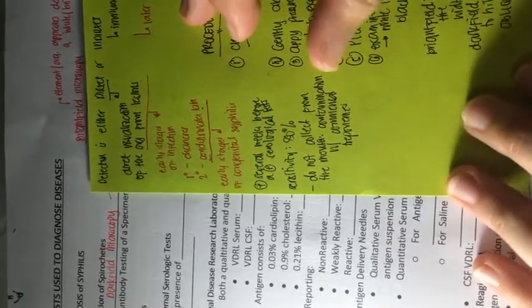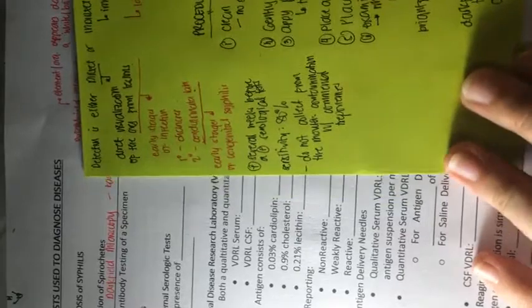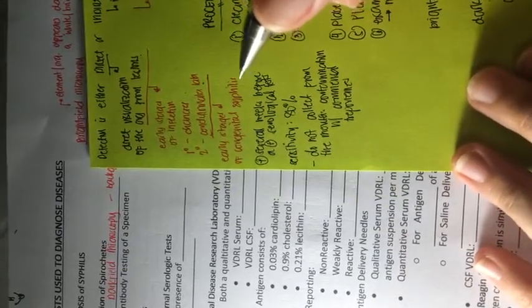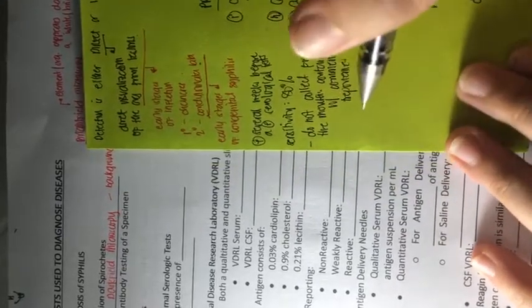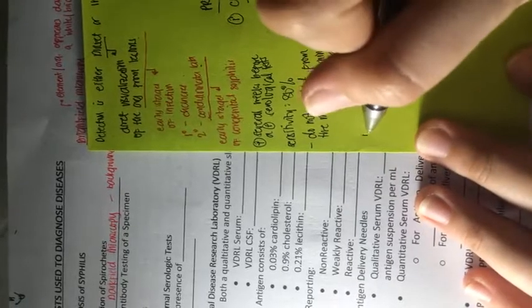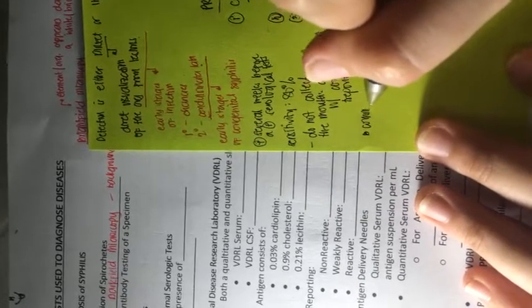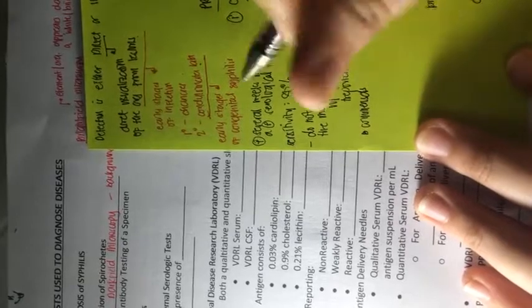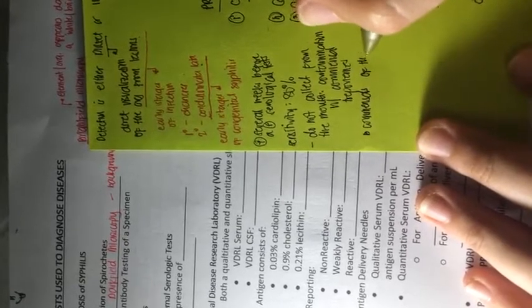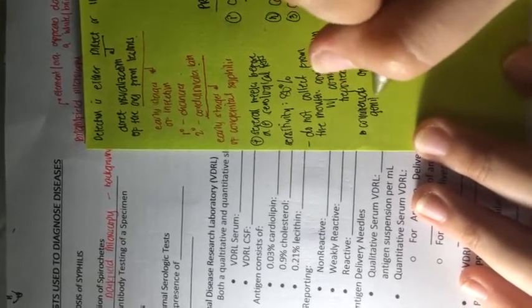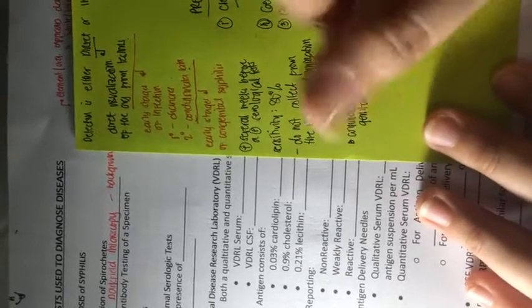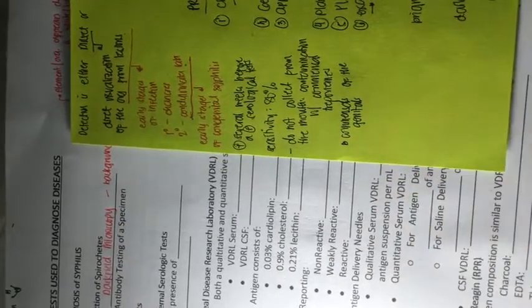So for example, we have commensals of the genitals.